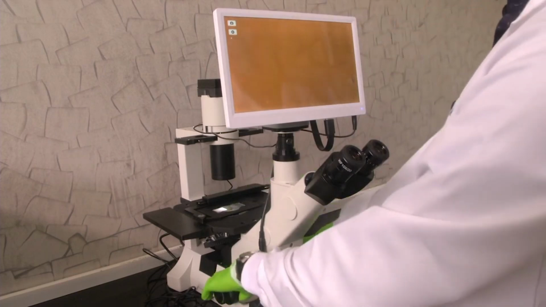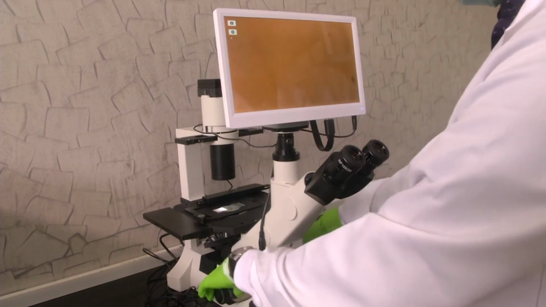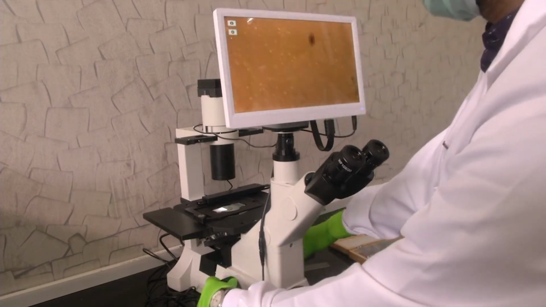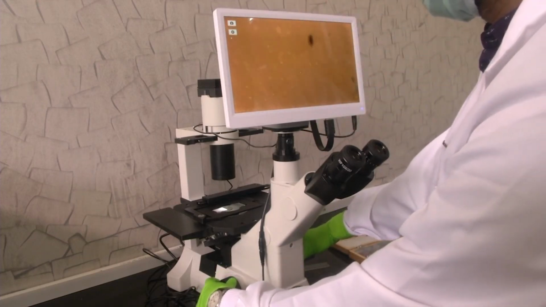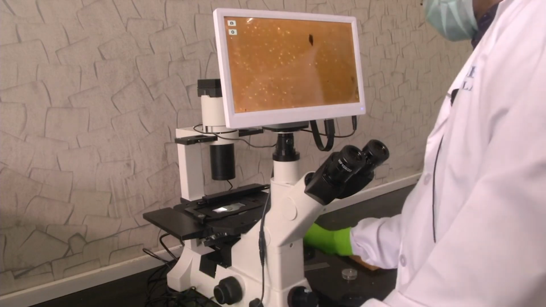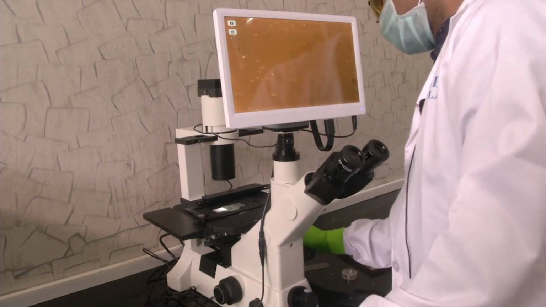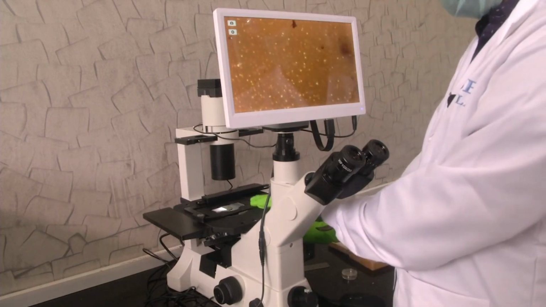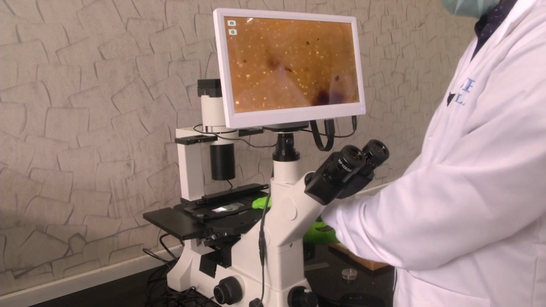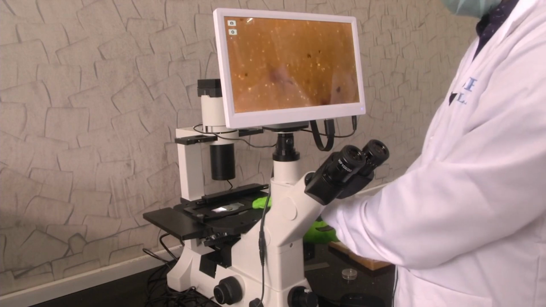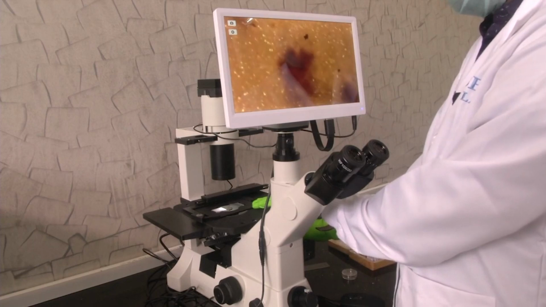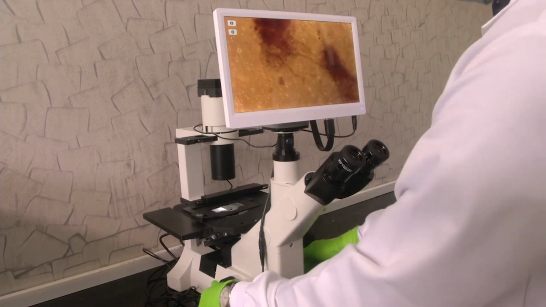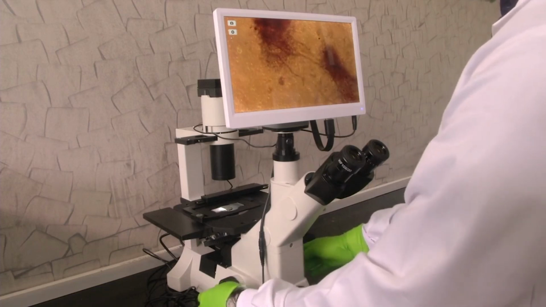Now let us adjust the focusing. So, now it has come under focus.